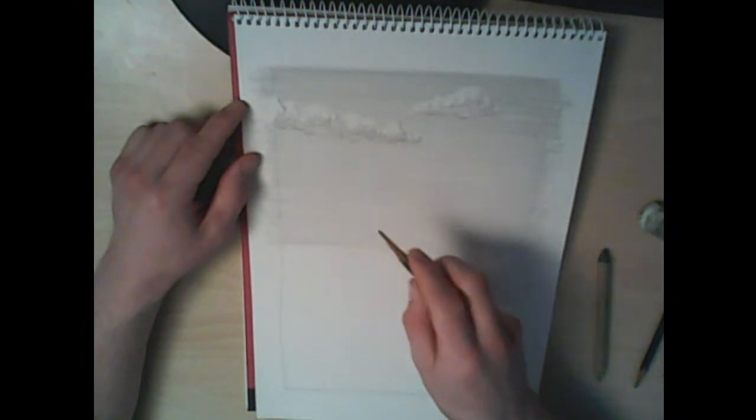Shadows over here and over there. Over here as well. Okay, and just like that, we got ourselves some clouds.